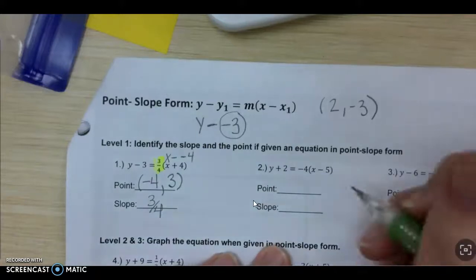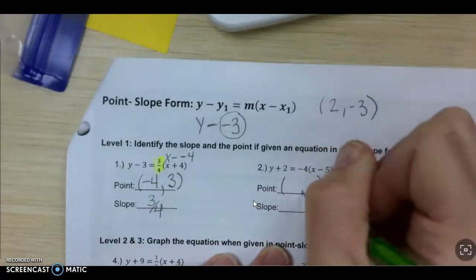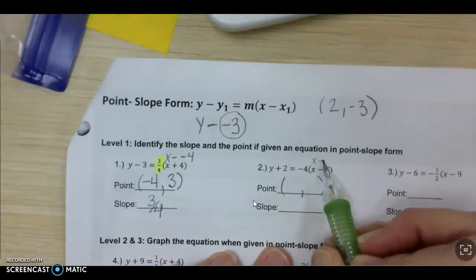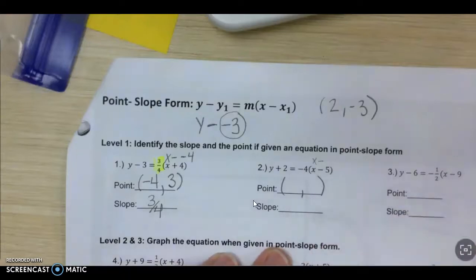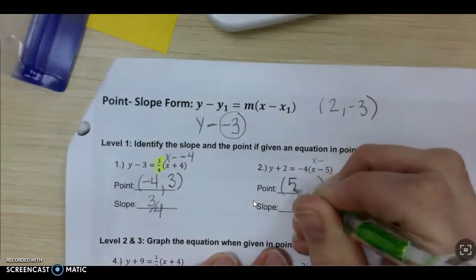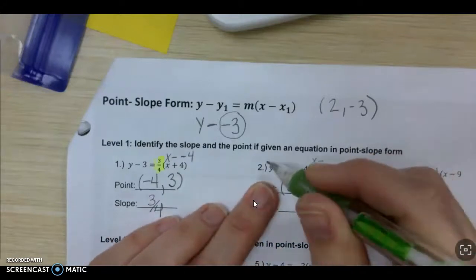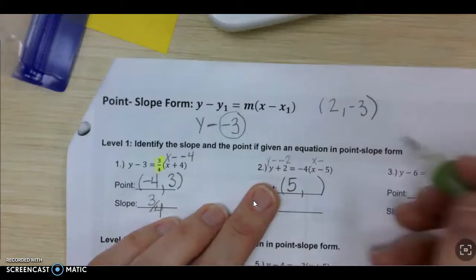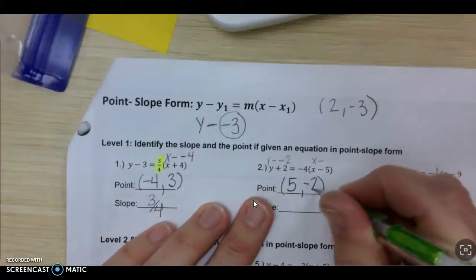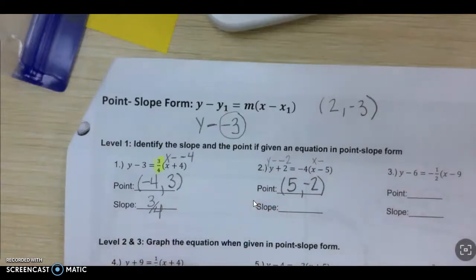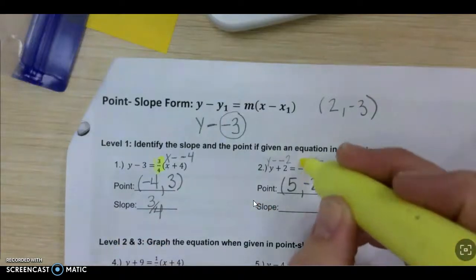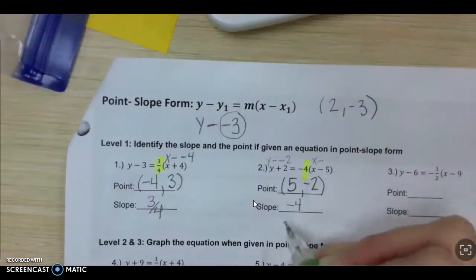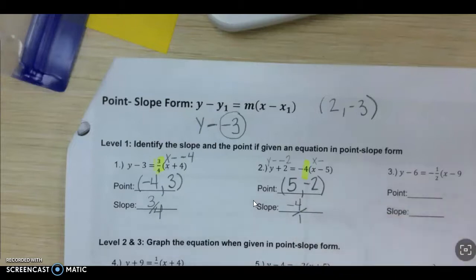On my next one, we'll just practice pulling out the point. So the point here was x minus, and then we put in the number 5. So 5 was the x coordinate I put in. Whereas here, this had to have been y minus a -2 in order for it to become a plus. So my y coordinate is -2. The slope, again, is just that number in front of the parentheses there, that -4. If you want to remind yourself that that's going to be -4/1, that would be helpful.